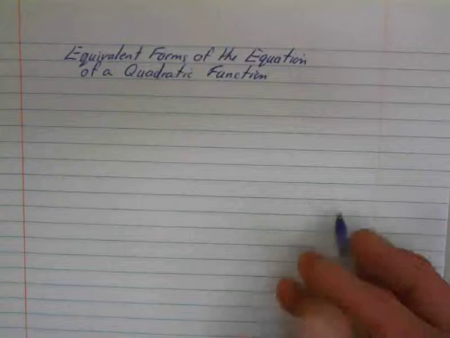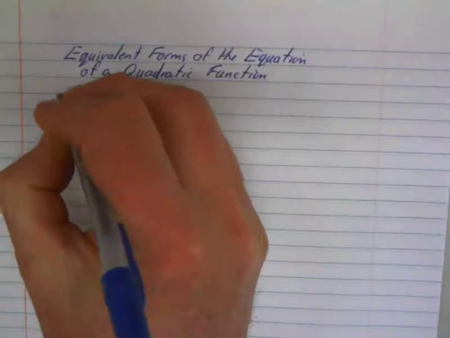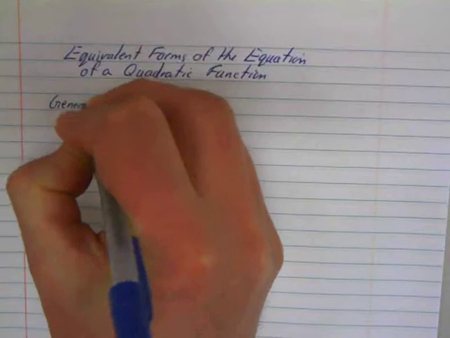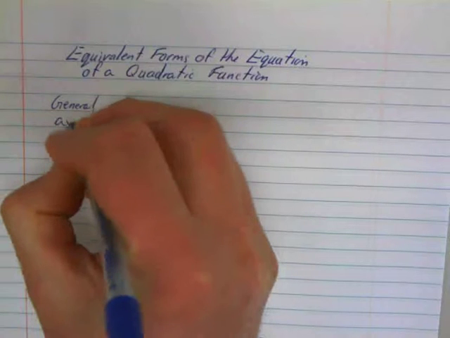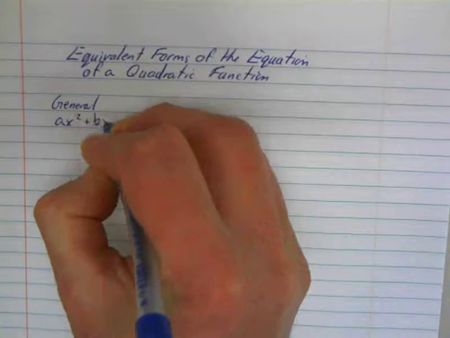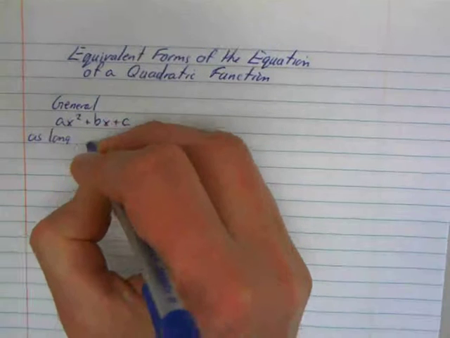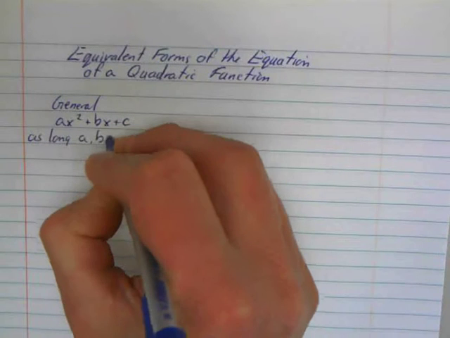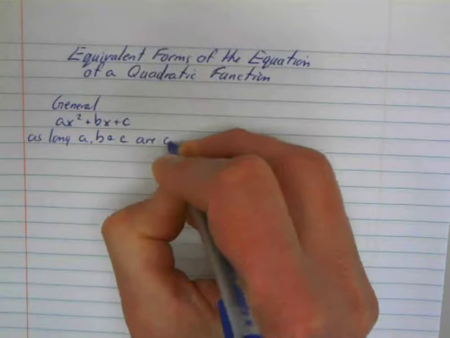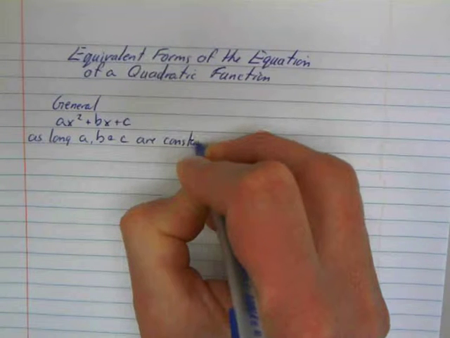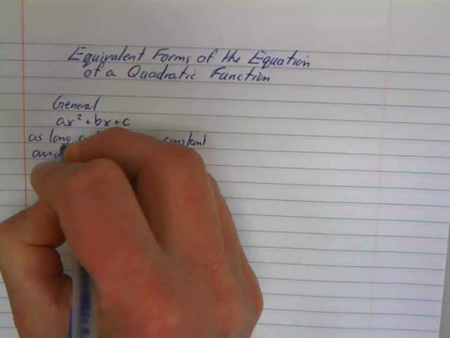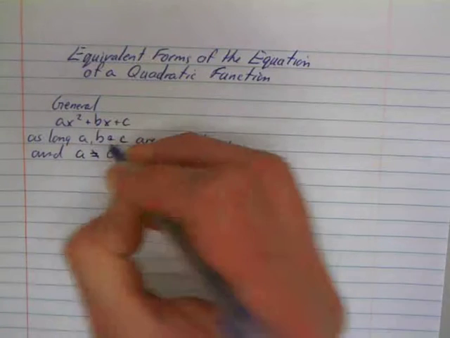Equivalent forms of an equation of a quadratic function is basically looking at the general form, which we have been playing around with, and that is ax squared plus bx plus c, as long as a, b, and c are constant, they do not change at all, and a cannot equal 0.